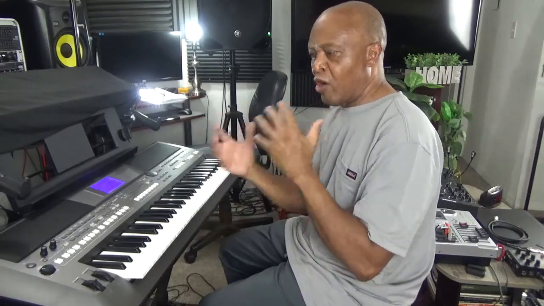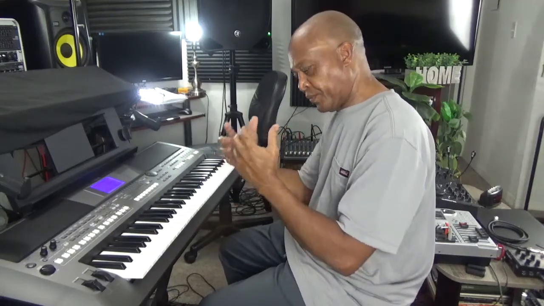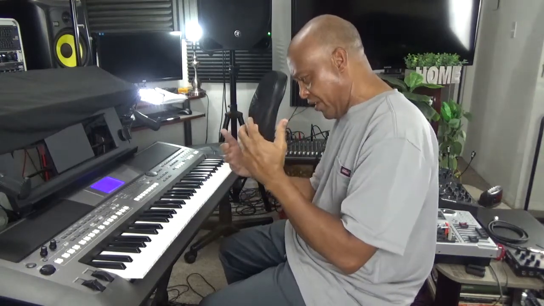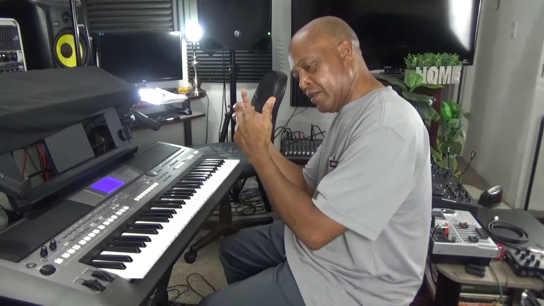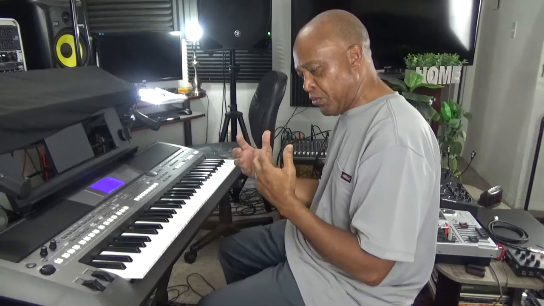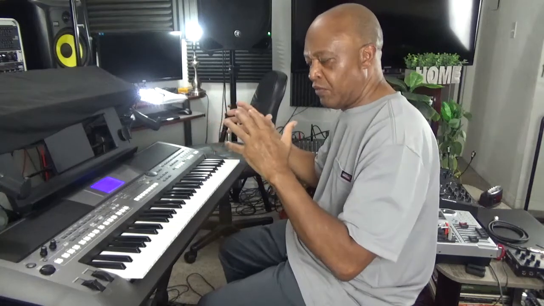So that's why you end up having 9, 11, and 13. You can also have 9, sharp 11, and 13. But most of the time you're going to find 11 when you extend minor chords, and sharp 11 when you extend major type chords.